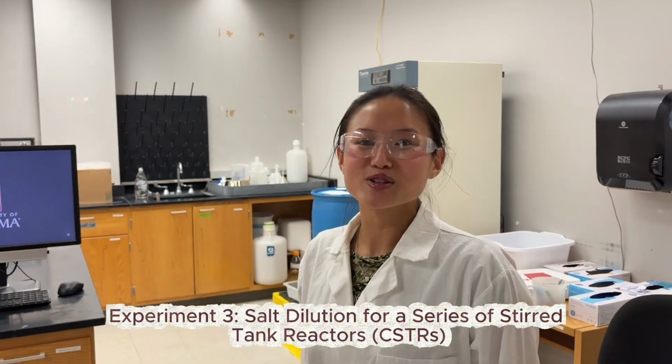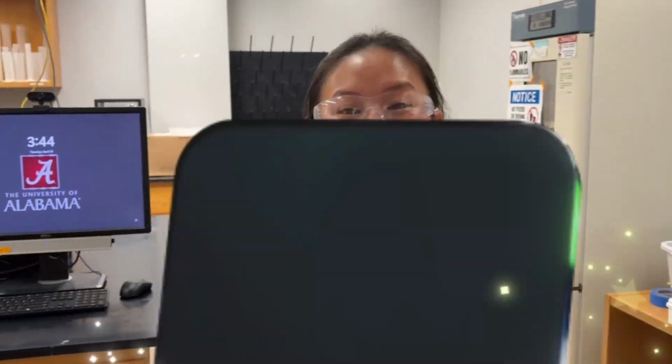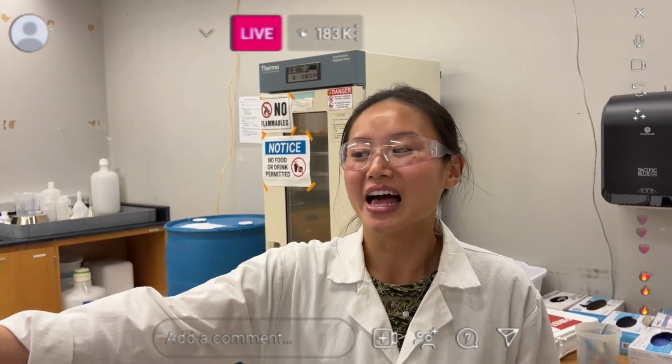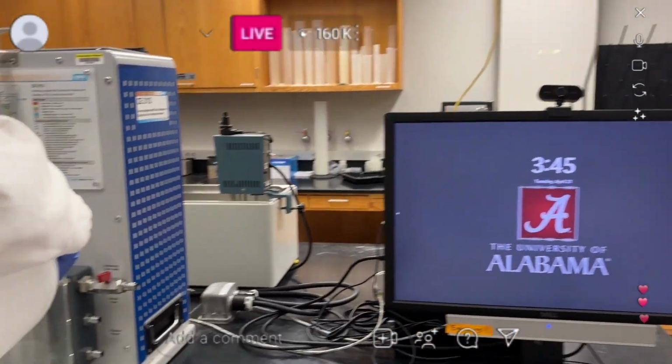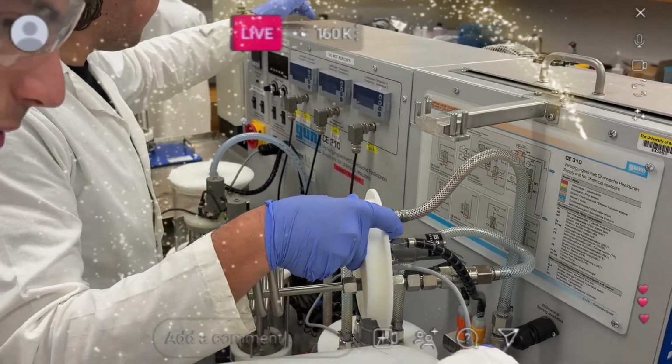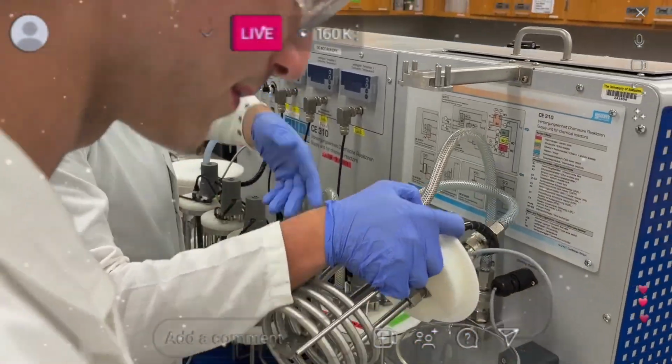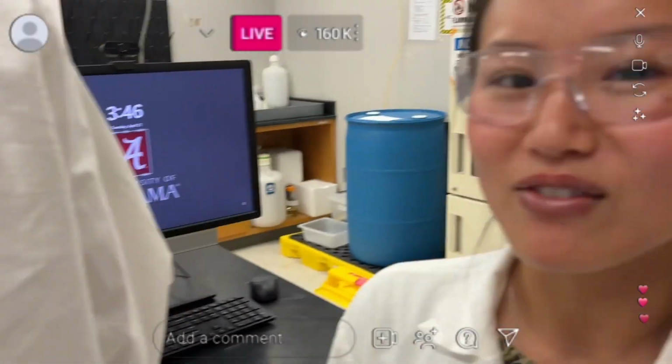Come with me for experiment 3. This is salt dilution through a series of continuous stirred tank reactors, or CSTR. For this experiment, you will fill every CSTR with the water, DI water. Make sure somebody knows what every switch does.